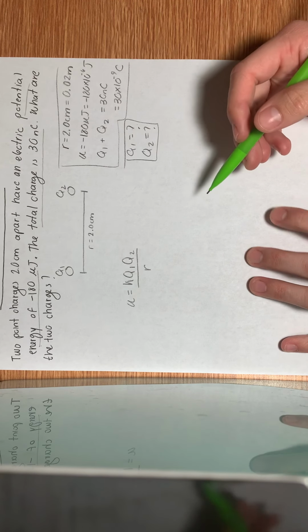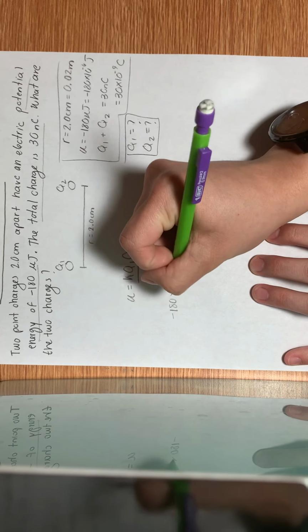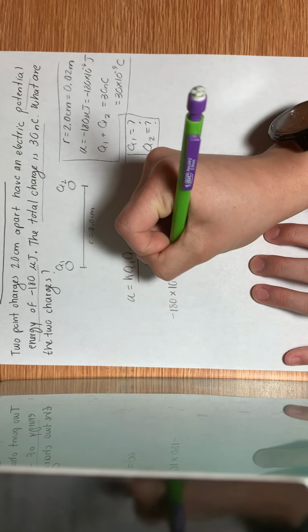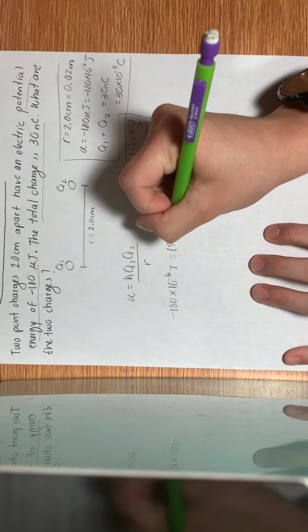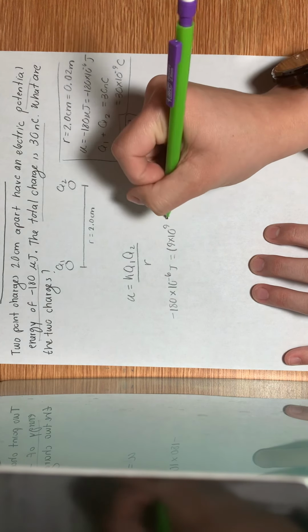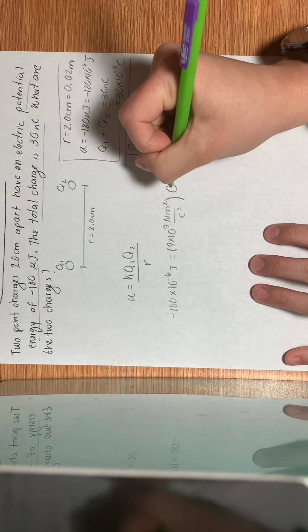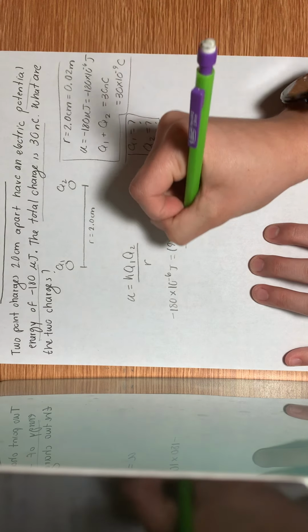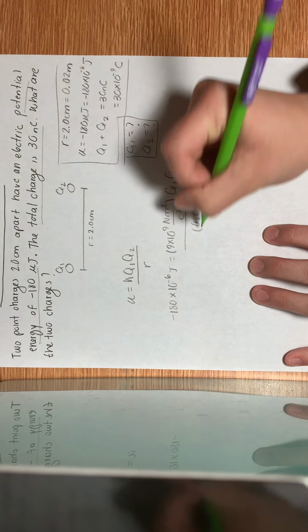If we plug in everything we know, potential energy is negative 100 times 10 to the minus 6 joules. K is 9 times 10 to the 9 newton meters squared over coulomb squared. We don't know Q1 or Q2, and R is 0.02 meters.